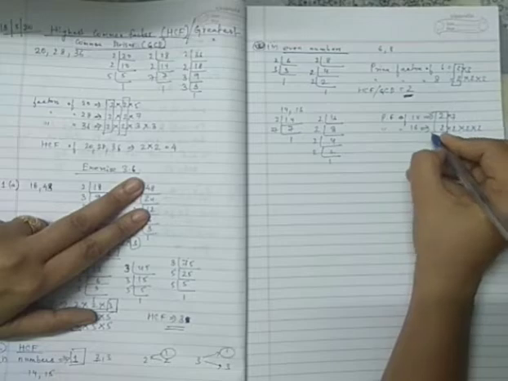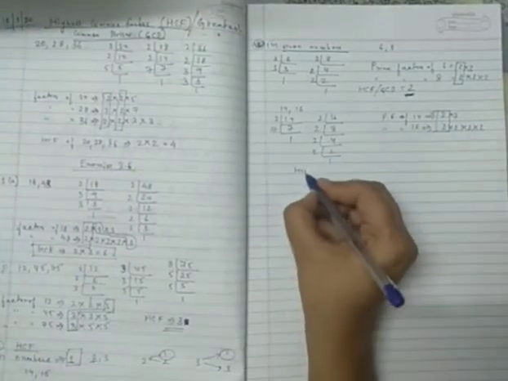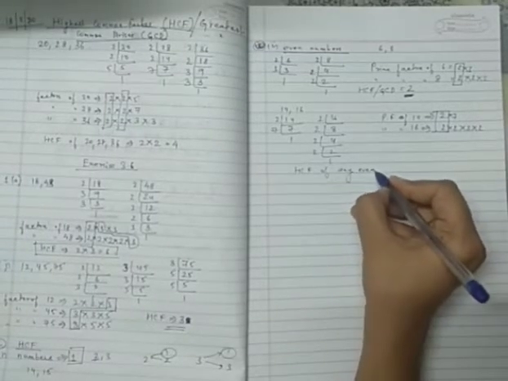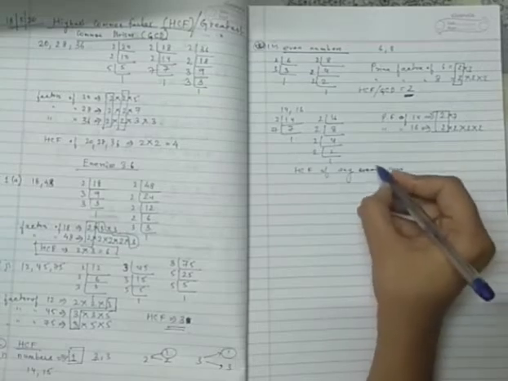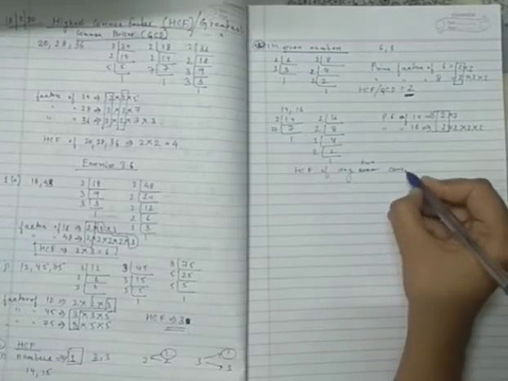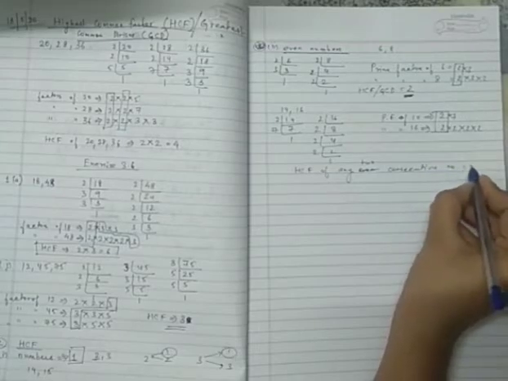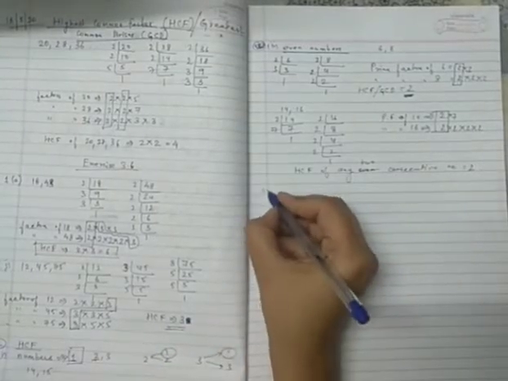So here also 2 is the HCF. So HCF of any two consecutive even numbers will be 2 always, right?